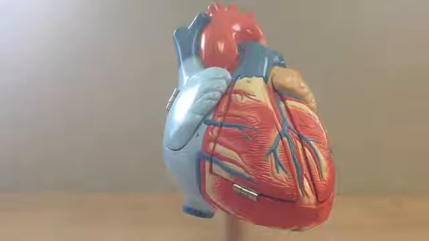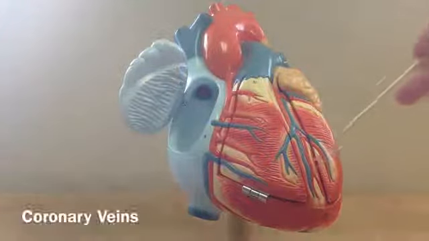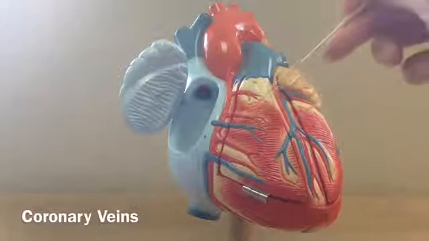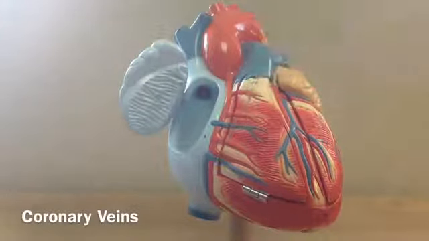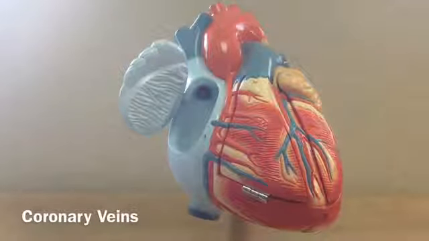After blood leaves the coronary arteries, it flows through the microscopic coronary capillaries, where gas, nutrient, and waste exchange occurs between the blood and the tissues of the heart wall. The coronary veins, shown in blue on the model, drain and collect the deoxygenated blood from the heart wall and transport it into the right atrium of the heart.